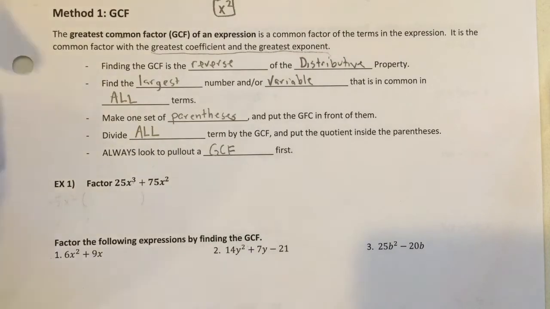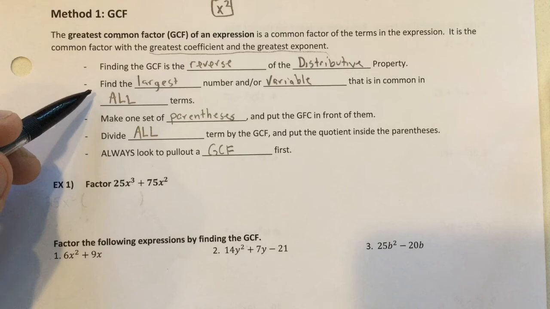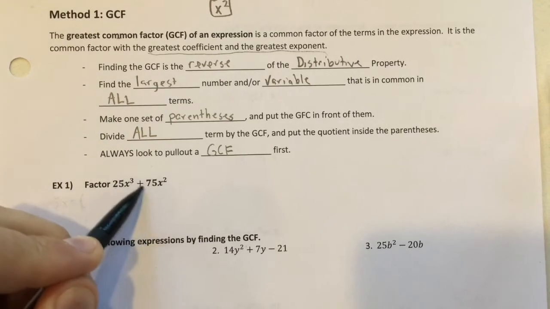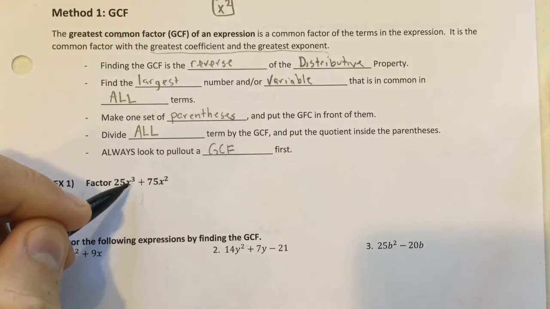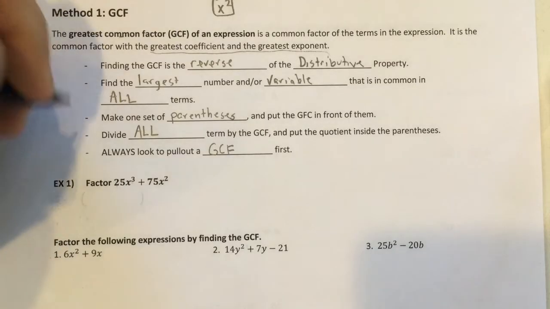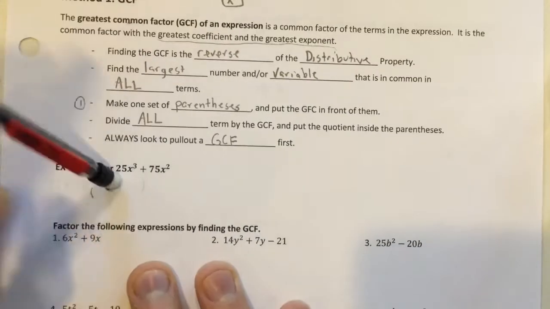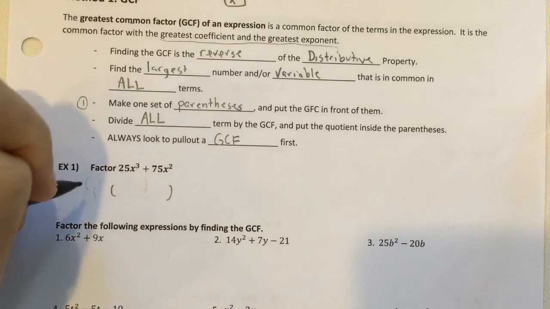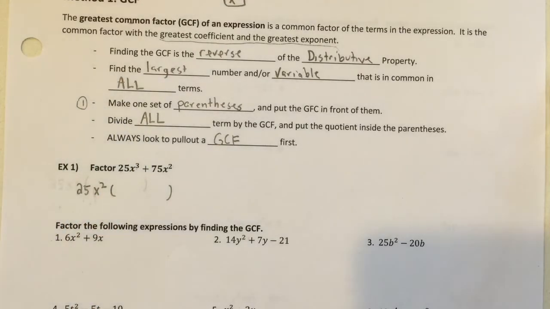So if we look at this problem, first step, find the largest number and or variable that's in common in all terms. So 25 goes into 25 and 75. So 25 is part of my GCF. And they each have at least x squared. So our first step, once we know that, is we make one set of parentheses and put that GCF out in front. So 25 goes into 25 and 75. That's my number. And then x squared is my variable that goes into both.